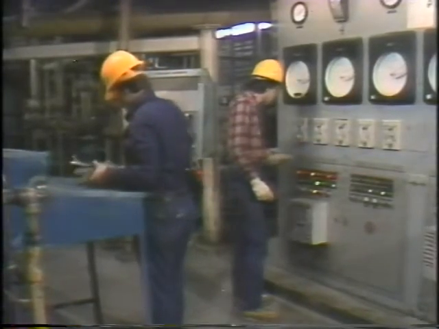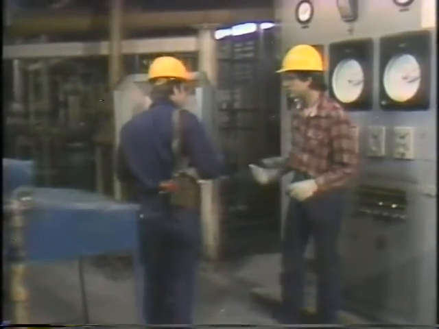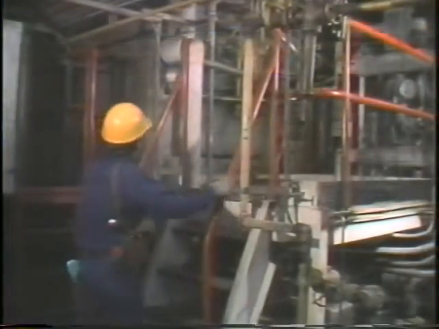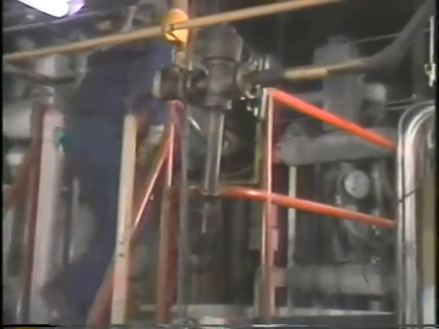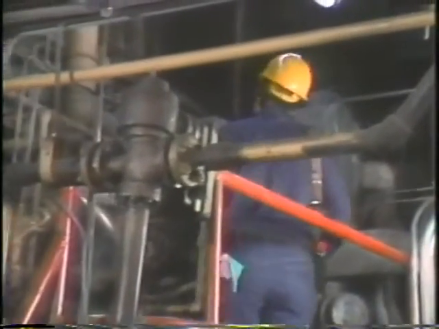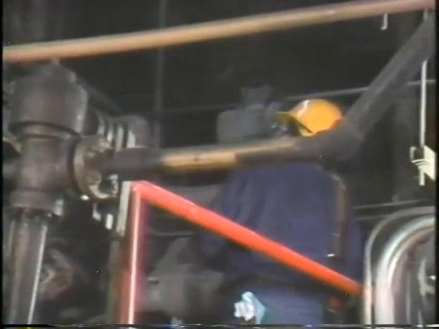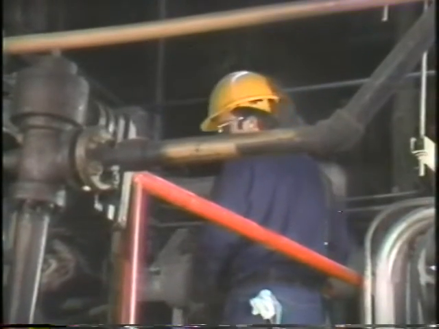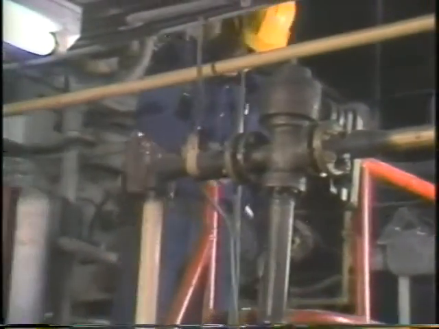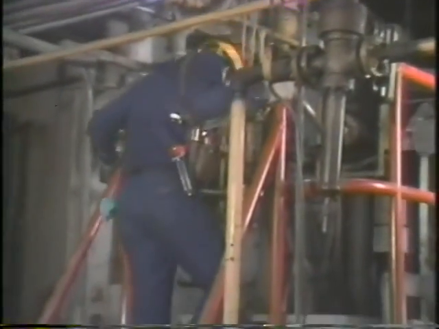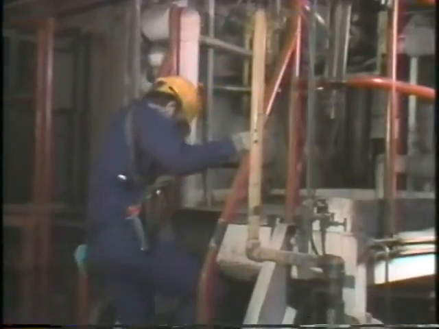I'm going to go up and check the drum level. Okay. I'll double check the drum level by looking at the sight glass just to make sure the level hasn't changed. The sight glass is over here. No, the level in the sight glass is the same as the level on the recorder. I think I'll head back to the control panel. I'll see if I can use the indications there along with my control logic diagram to figure this problem out.